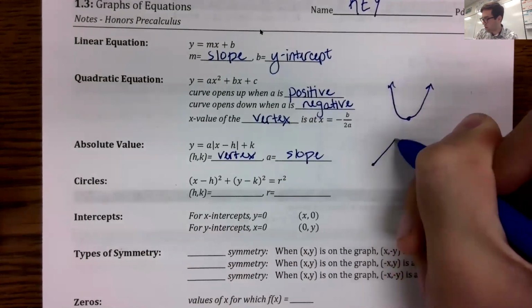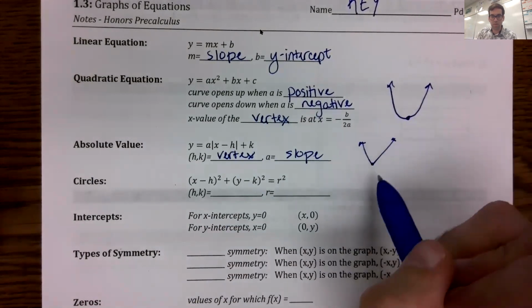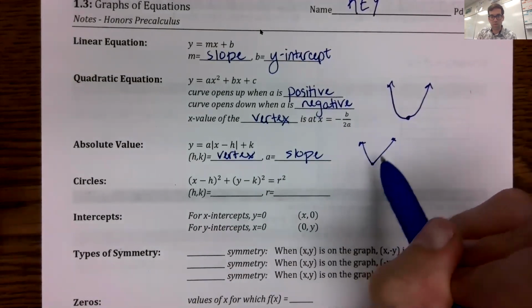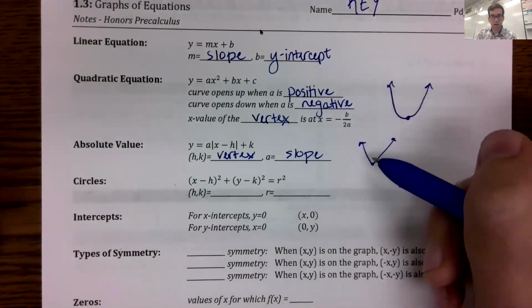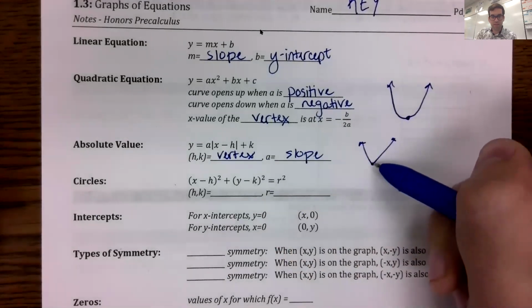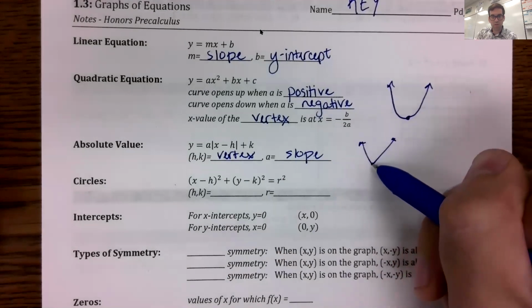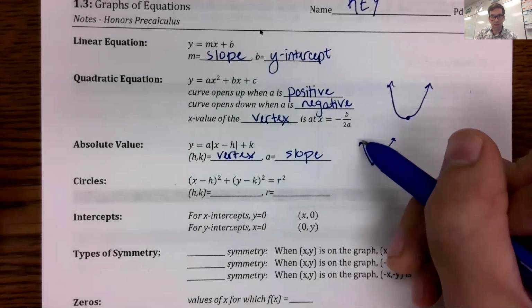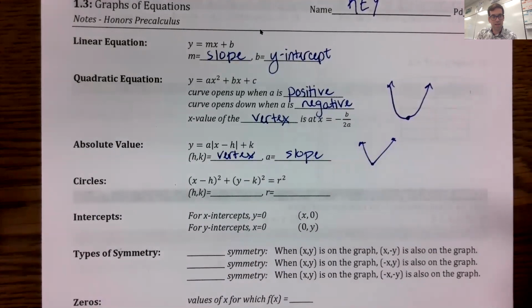So absolute value usually looks like some sort of a V shape, right? So the vertex would be this same point right here, similar to the quadratic. And the slope, if a is positive, this part has the right slope, but over here, it's kind of like a negative version of the slope, because it's absolute value, so it bounces back up. If the a was negative, it would be facing down instead.